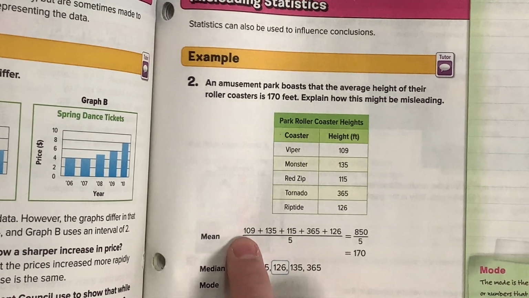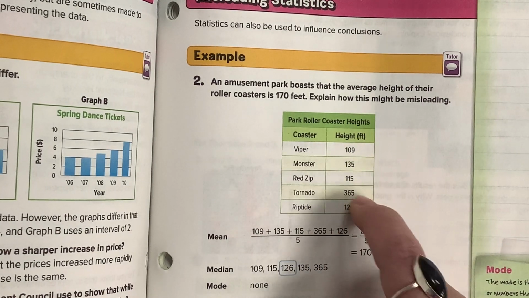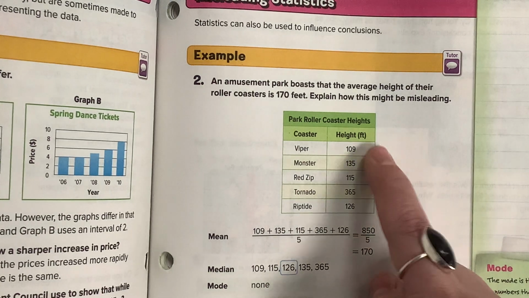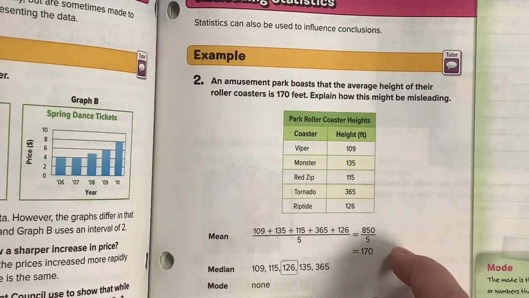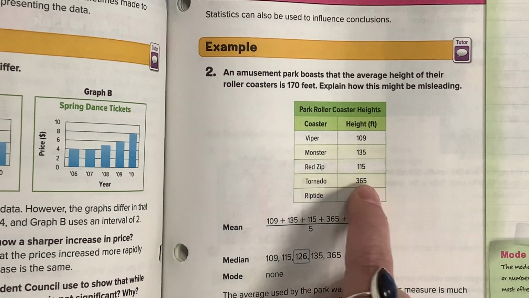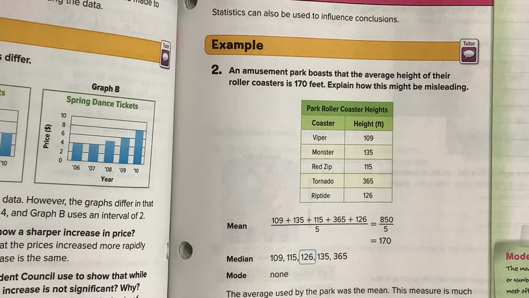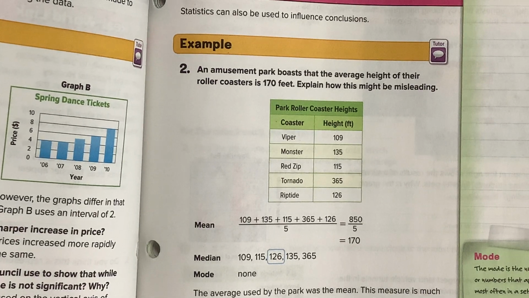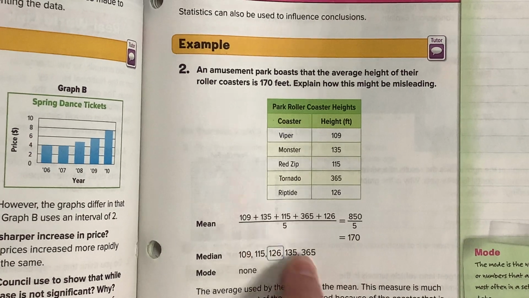Okay, so again, remember this is how to find the mean. You add them all up, and then there's 5 numbers we added together, so that's what we divide by. Do you see how the mean gets pulled way out from the rest of the data because of this outlier? They're not technically lying by saying the average is 170, because technically it is, but it's not really the best measure of central tendency.